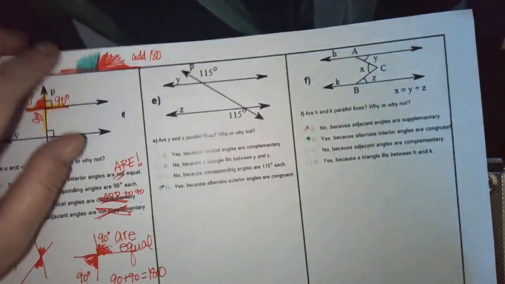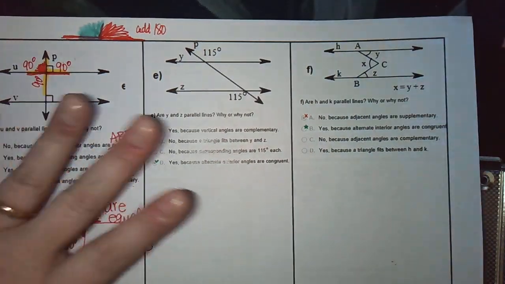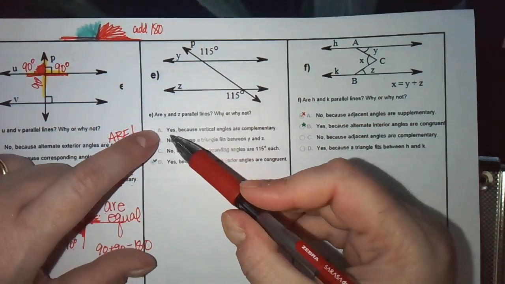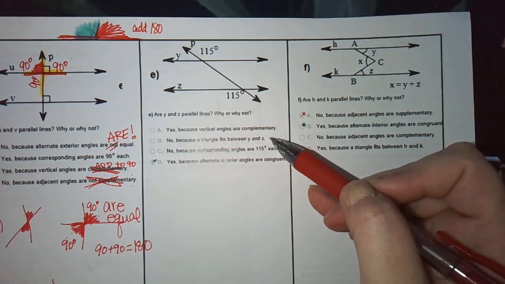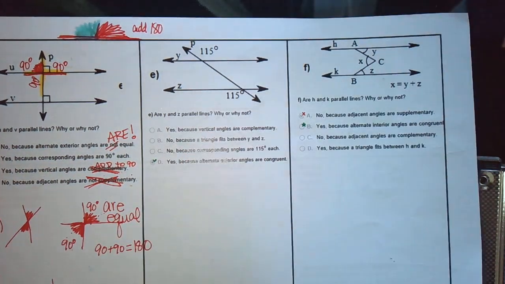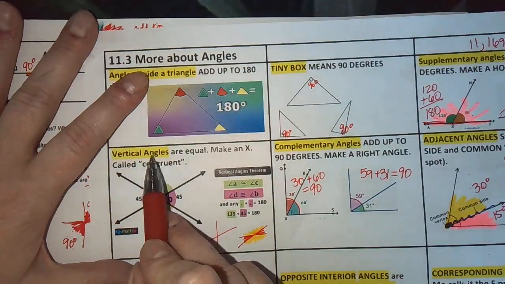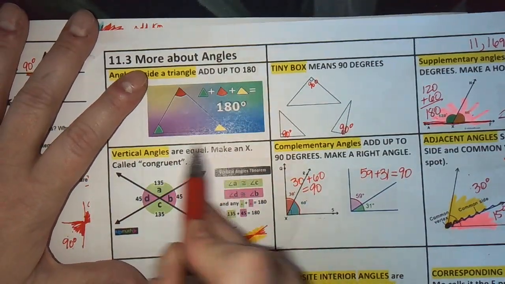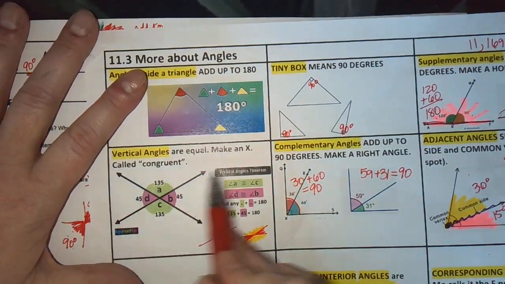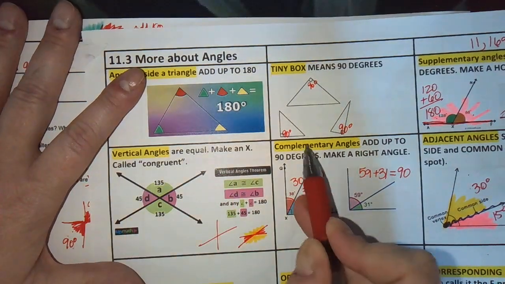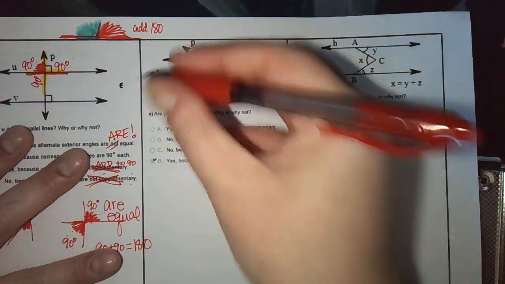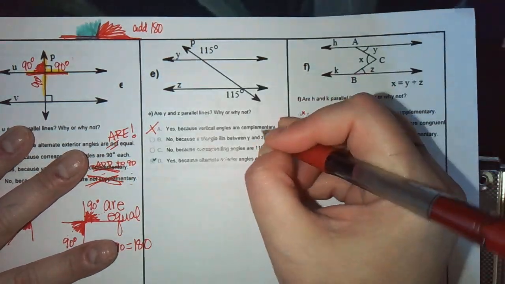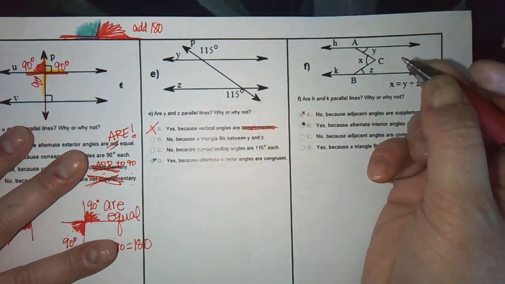Okay, let's look at part E. Again, we're going to go through what makes them not good. Okay, part A says yes because vertical angles are complementary. What, did we just talk about that? Okay, vertical angles are equal. It doesn't say anything about them adding up to this complementary 90 degrees. So, part A is wrong because it says they're complementary.